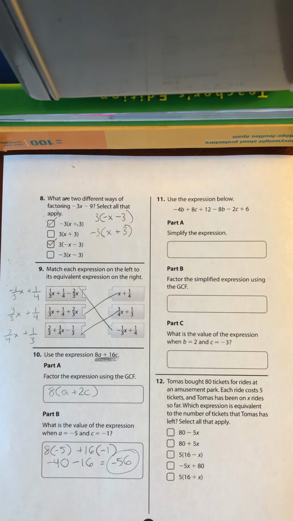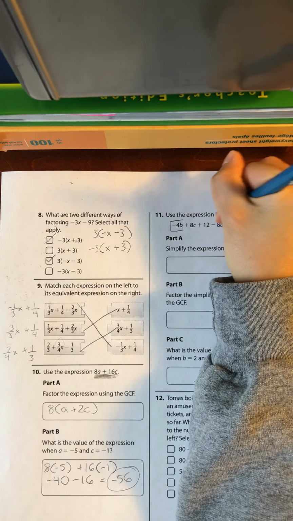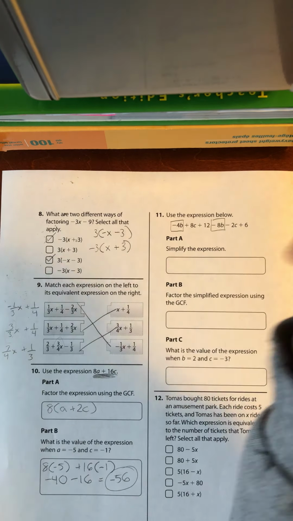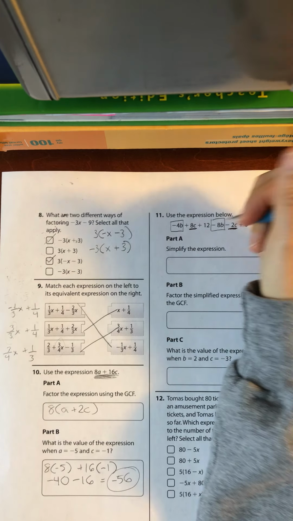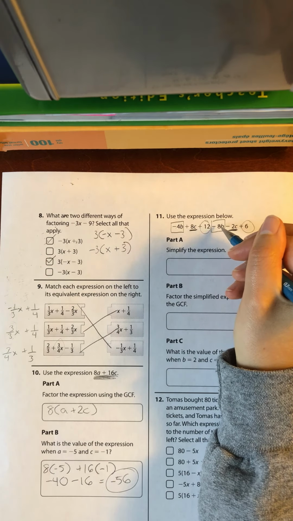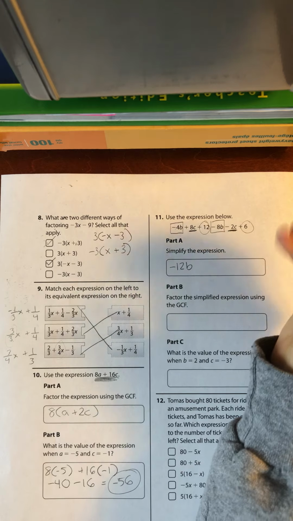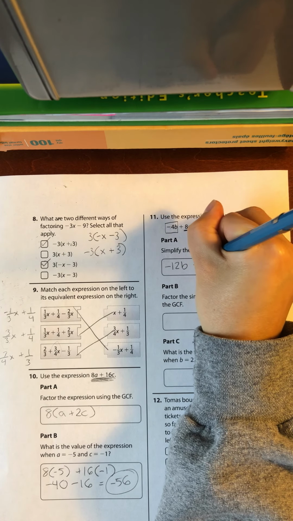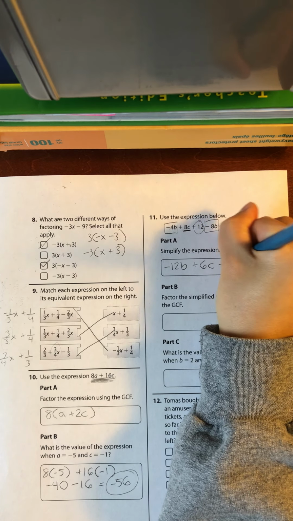Next, use the expression below. -4b plus 8c plus 12 minus 8b minus 2c plus 6. So I'm going to start by kind of grouping my like terms. So I have a -4b, I'm going to box those, and a -8b. I have 8c, I'm going to underline these, and -2c. And then I'll circle my constants, 12 and 6. So -4b minus 8b, that's -12b. 8c minus 2c is positive 6c. And 12 plus 6 is positive 18.